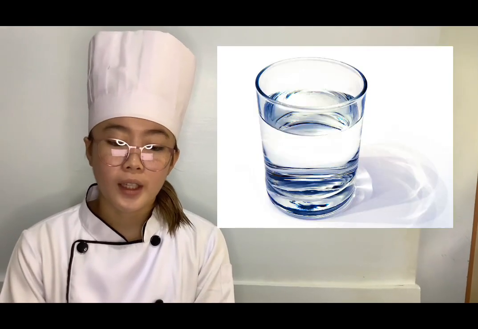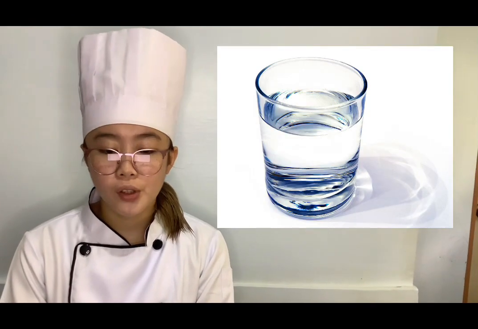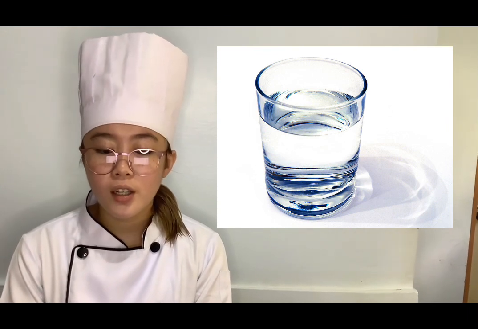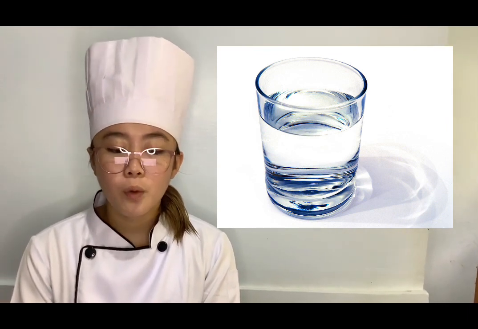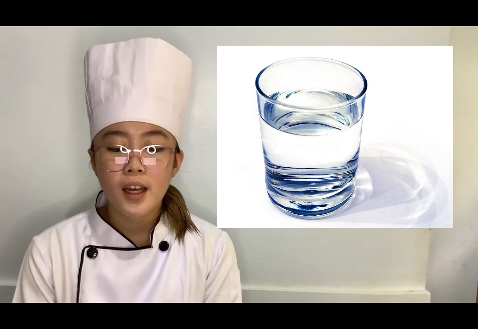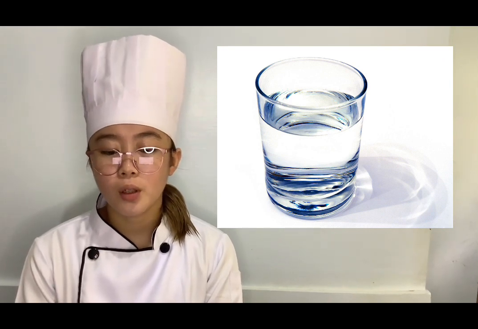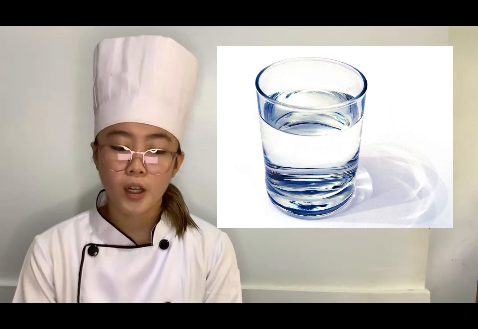Next is the liquid. Liquids are necessary in baked goods for hydrating protein, starch, and leavening agents. Liquids contribute moistness to the texture and improve the mouthfeel of baked products.